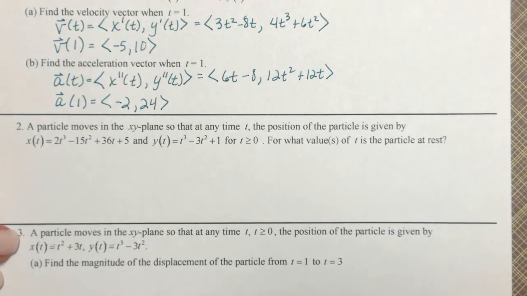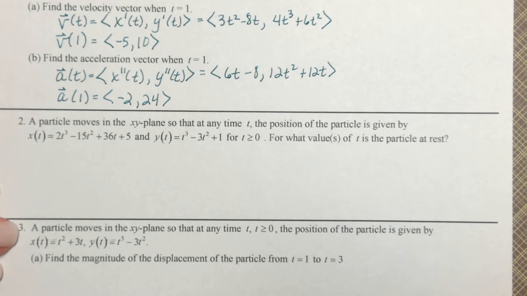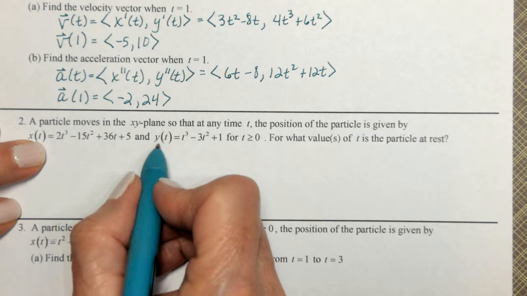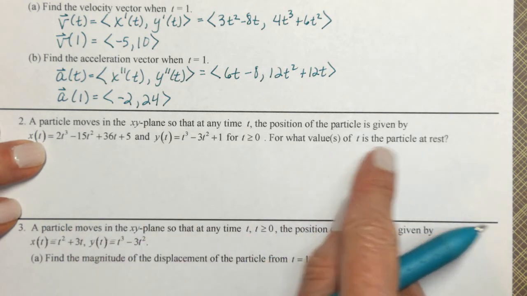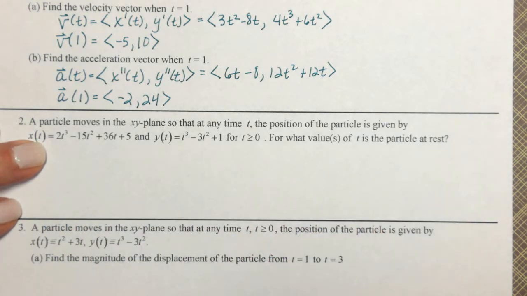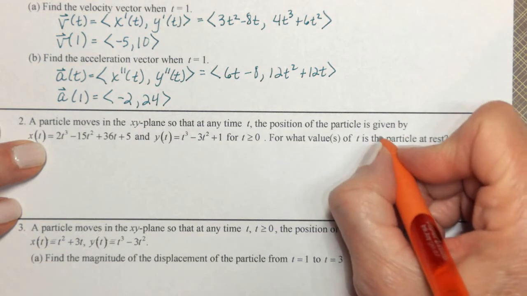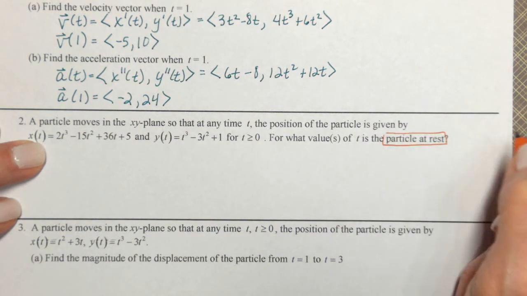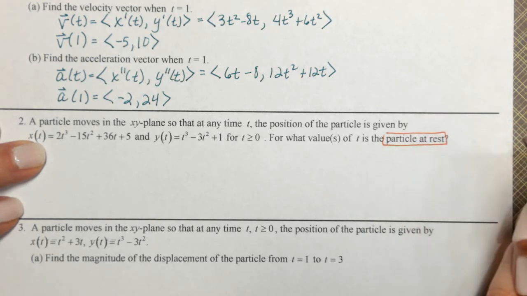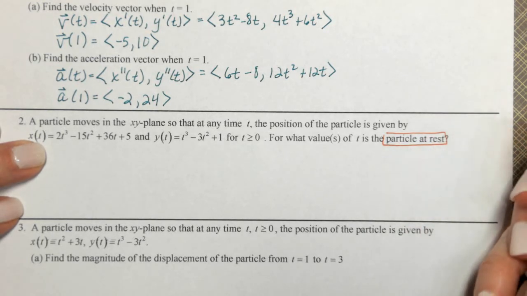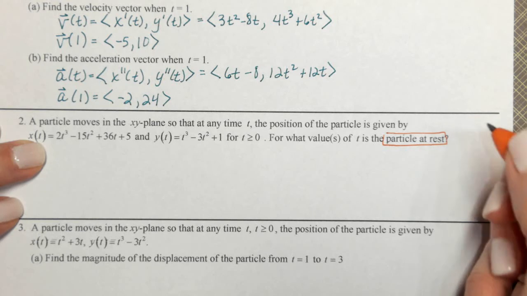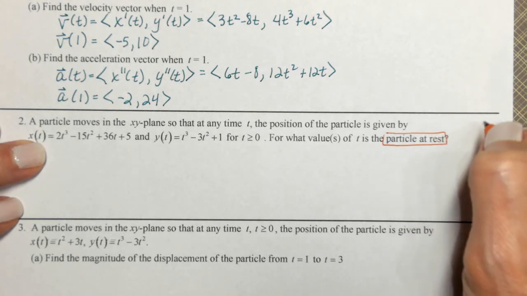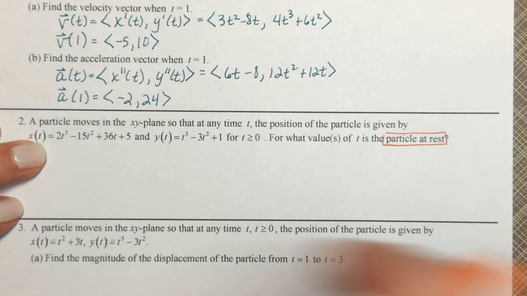Number 2. A particle now moves in the xy plane so that at any time t, the position is given by x of t and y of t. For what values of t is the particle at rest? Well, the particle is at rest when there is no movement. When does the particle not move? The particle does not move when its velocity is 0.